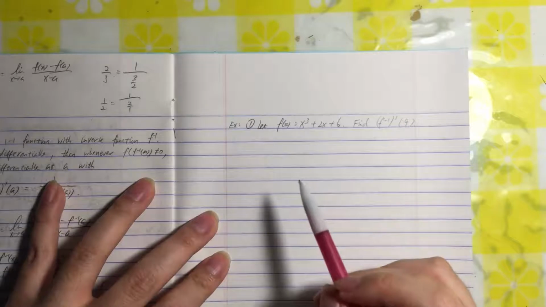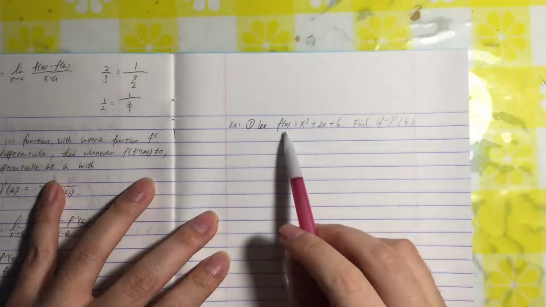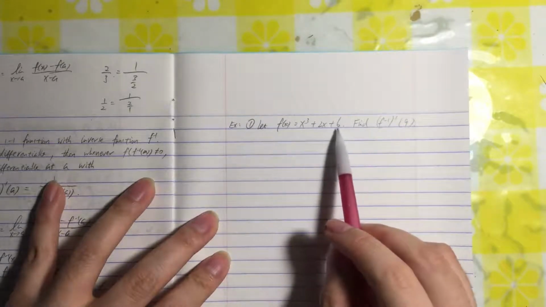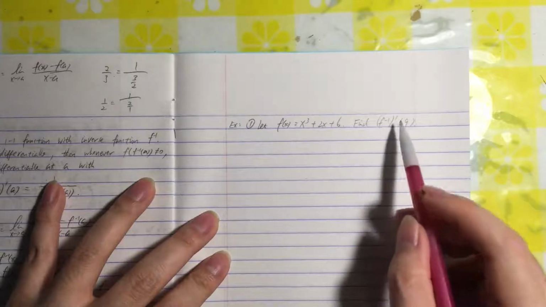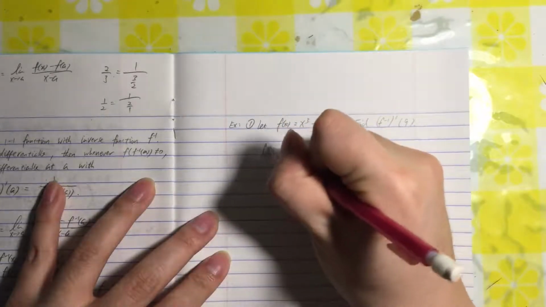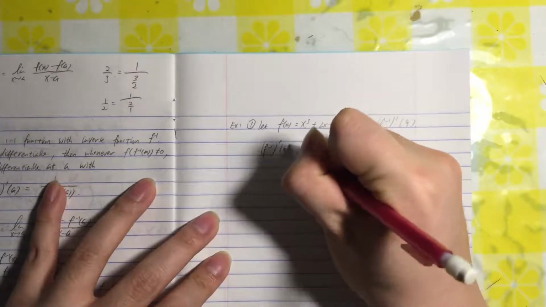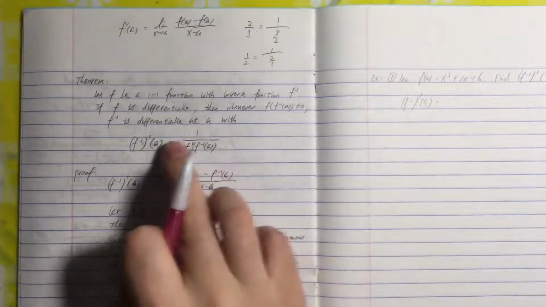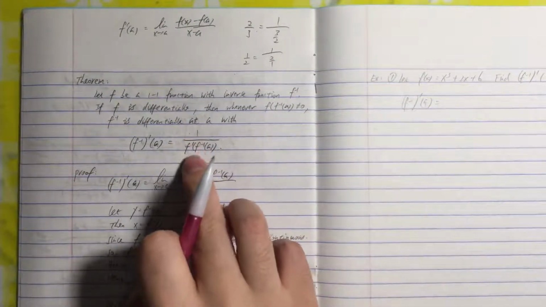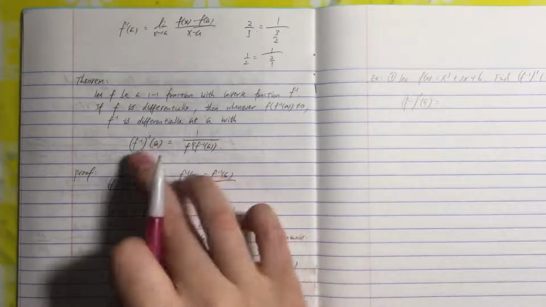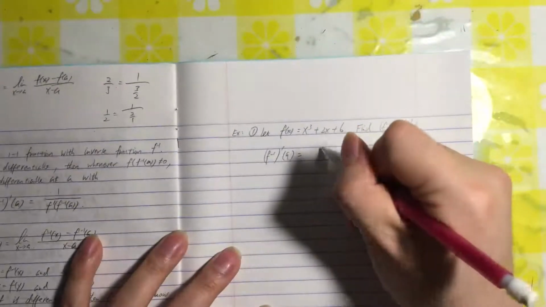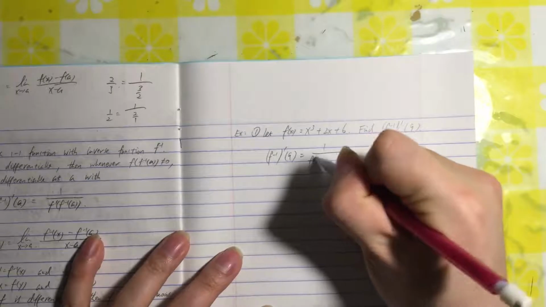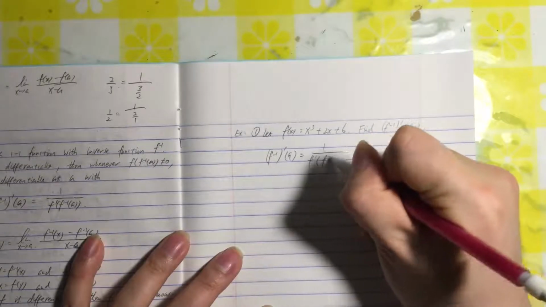Next, let me show you an example. Let f of x equal x cubed plus 2x plus 6. Find f inverse prime of 9. How can we find f inverse prime of 9? According to the previous theorem, f inverse prime of a is 1 over f prime of f inverse of a. If I plug in 9 for a, I get 1 over f prime of f inverse of 9.